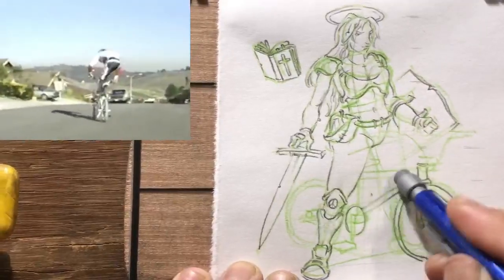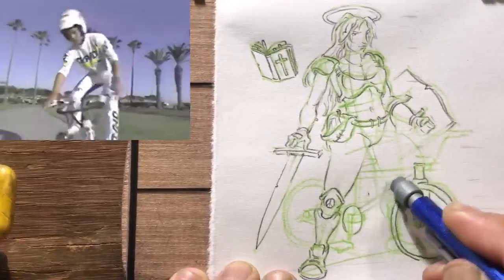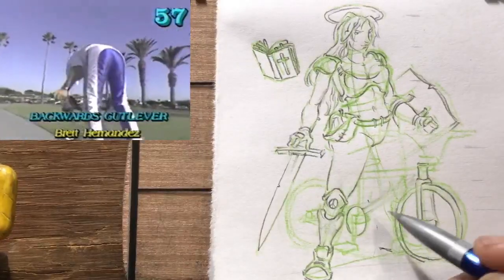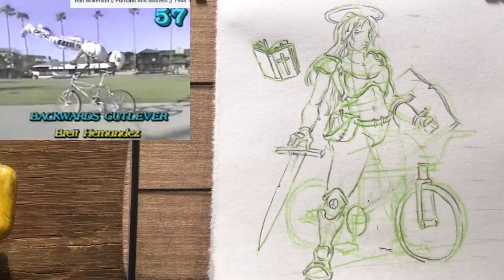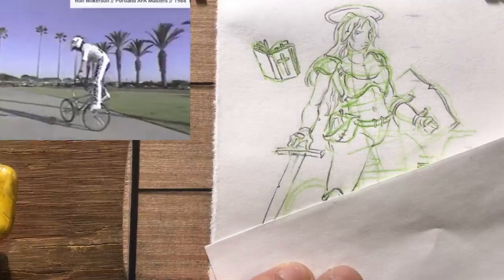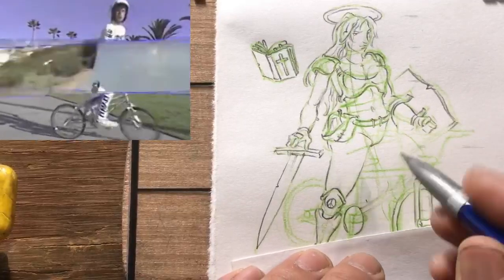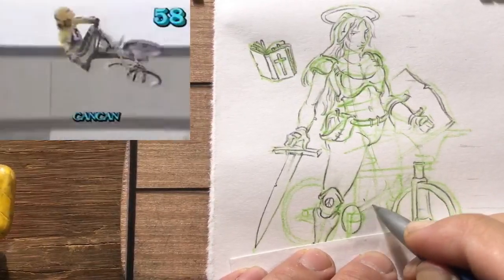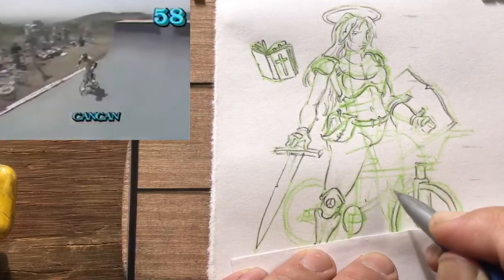I'll redo it. You can tell when I start hesitating. Okay, let's redo it again. I knew this part was going to be hard.